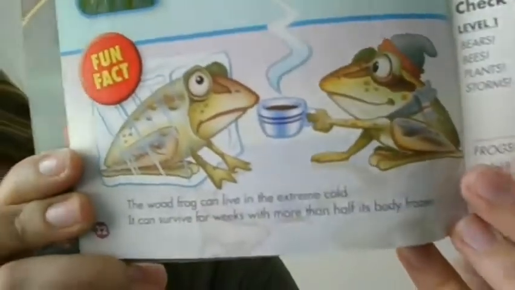Down here, we got a fun fact. Are you ready for this fun fact? I haven't actually read this yet, so it's fun for me too. All right, the wood frog can live in the extreme cold. It can survive for weeks with more than half its body frozen. Look at this picture. Wait, over here. It can survive with more than half of its body frozen? That's crazy. I didn't know that.